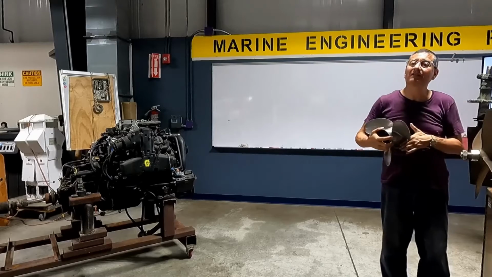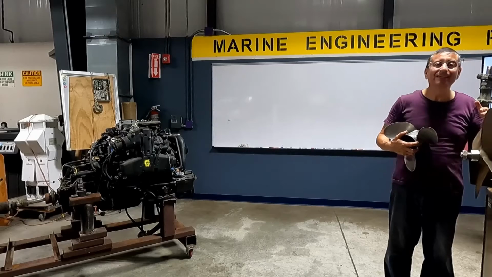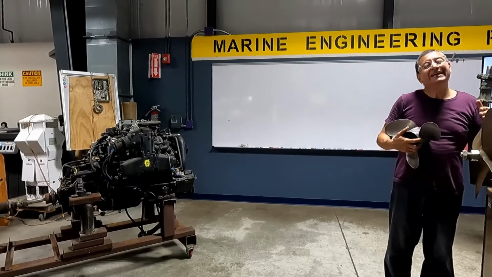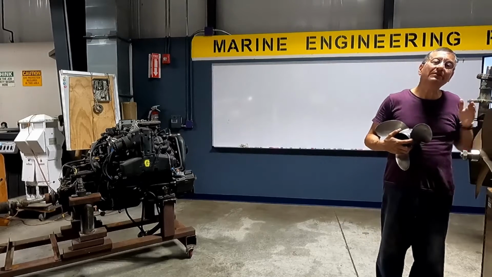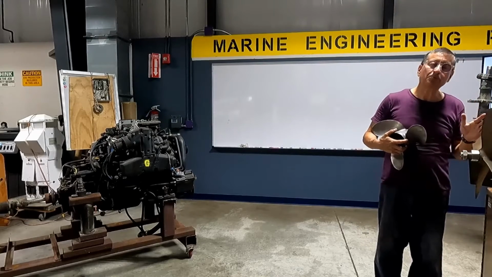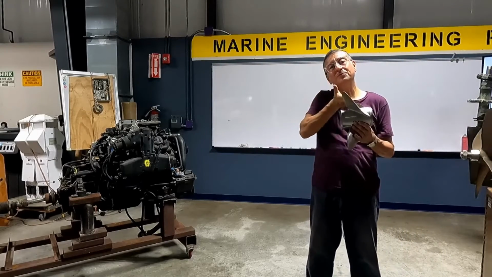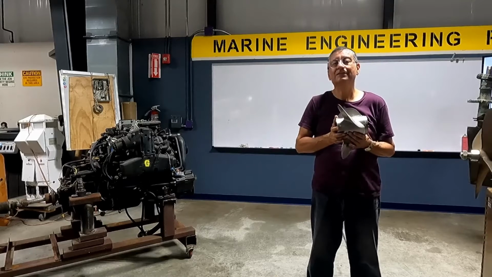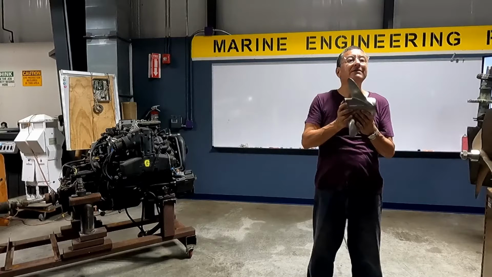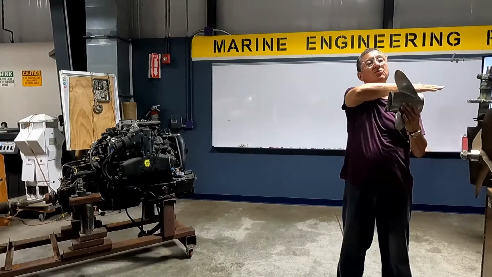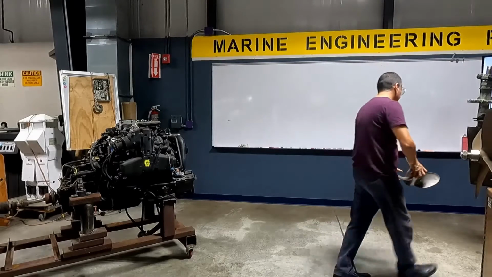In inboard propellers, the rake angle is practically straight. Is that because the shaft is already angled? Correct. It's because the shaft is inclined, and you compensate with this. In the outboard, the shaft is straight, and you compensate with this. That's the explanation. It is the angle, the inclination of the blade with respect to the axis of the propeller. Simple. That's rake angle.